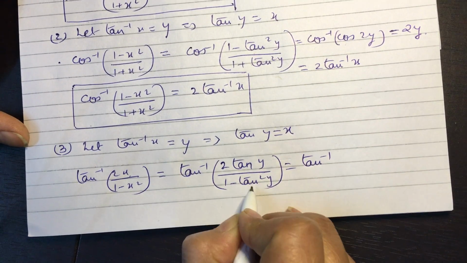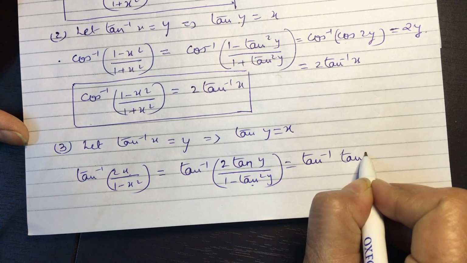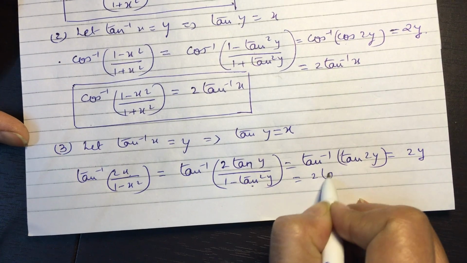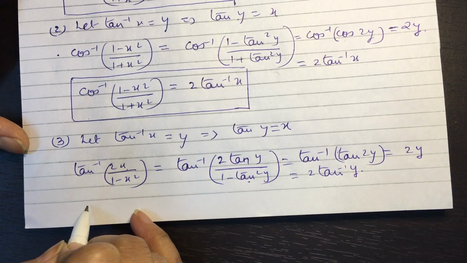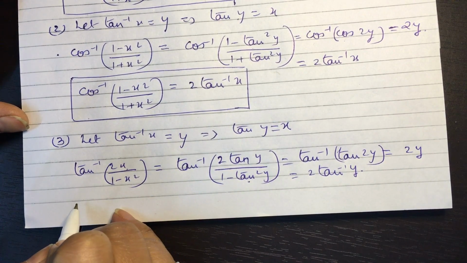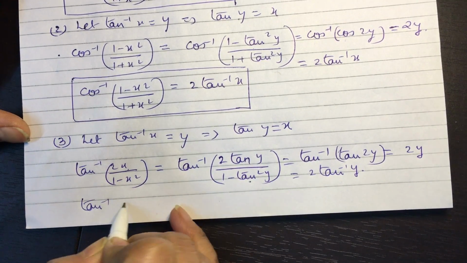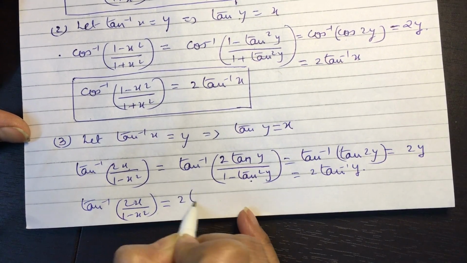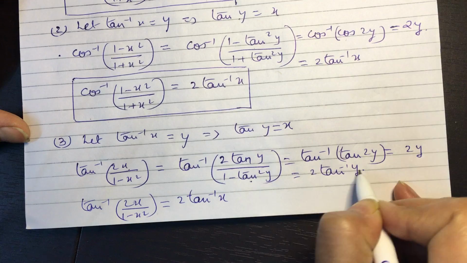Now, this is the result for tan 2y, and so we get tan inverse tan 2y which gives us 2y which gives us 2 tan inverse x, and thus we have tan inverse of 2x over 1 minus x square will be equal to 2 tan inverse x.